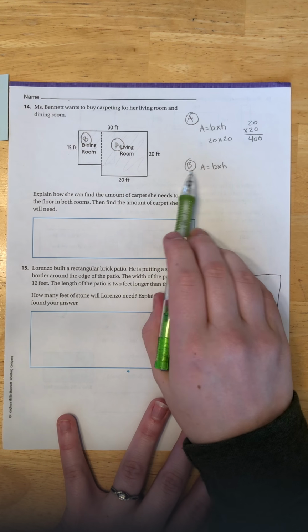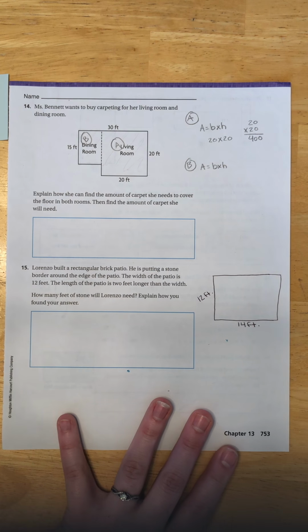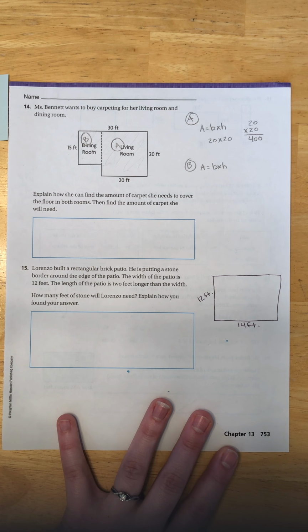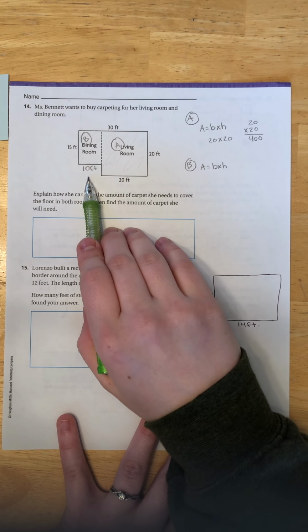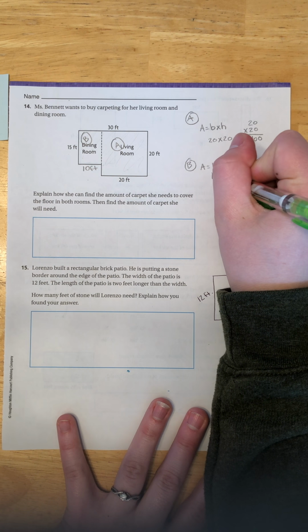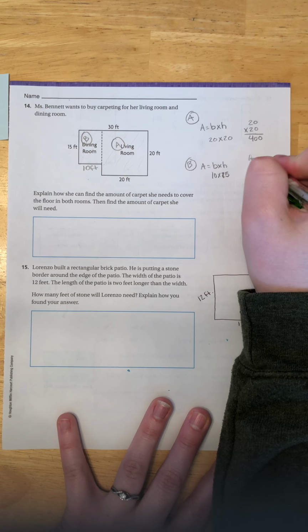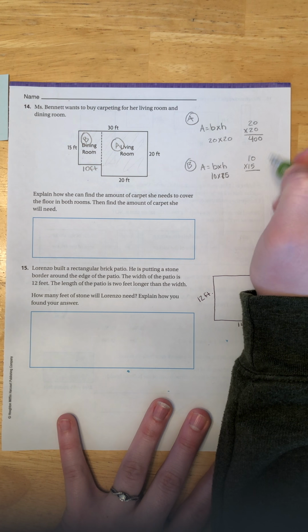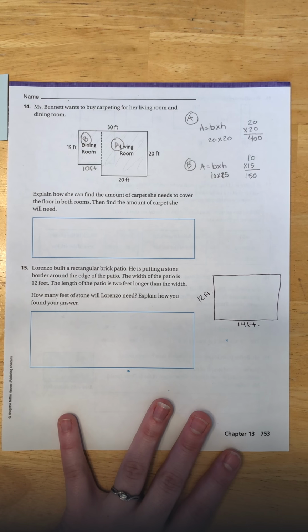Will you please pause the video and find the area of B? Actually, I hope you haven't paused it yet. We need to know that this is 10. So write that down on your paper, then find the area. You should have multiplied 10 times 15. And when you multiply 10 times 15, you get 150.